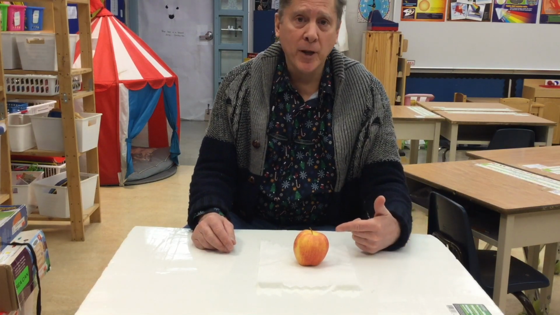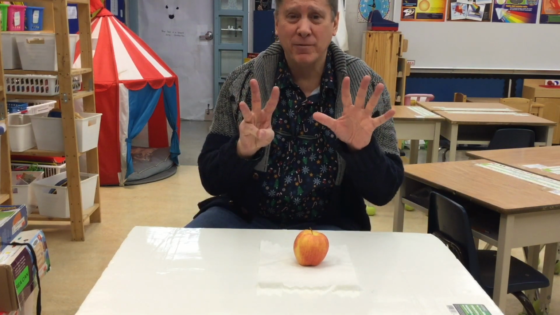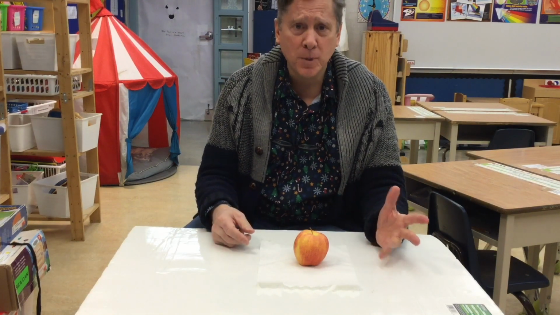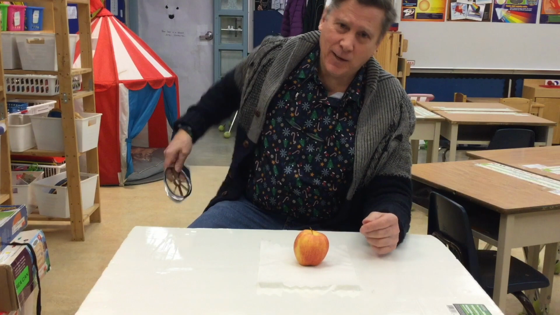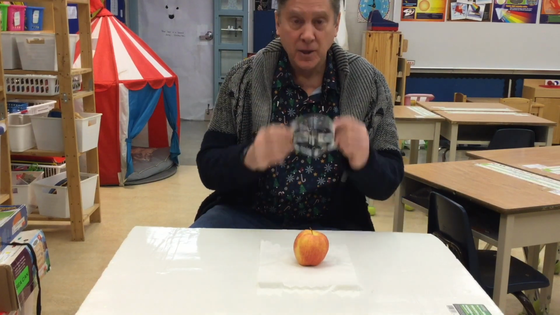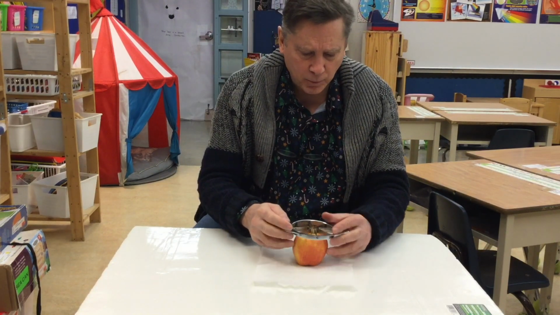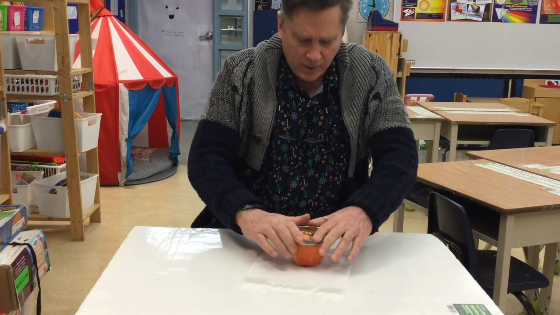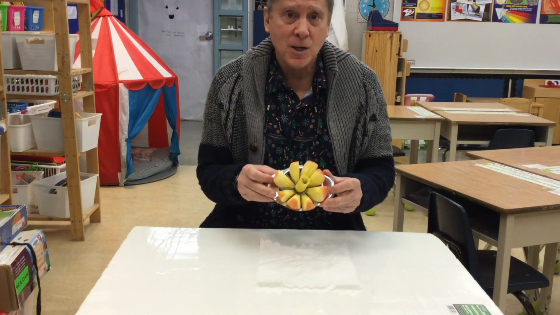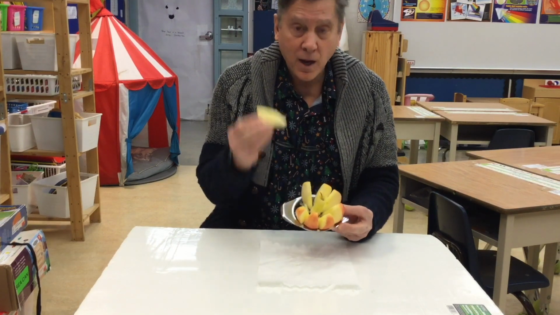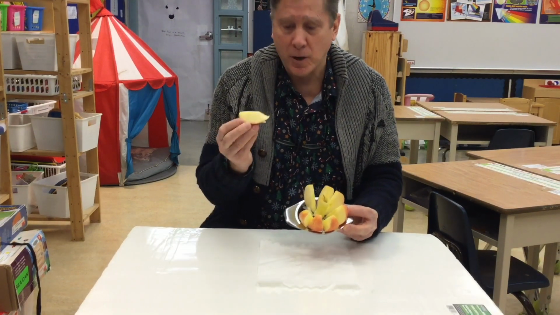I've got to take this apple now and share it between 8 of my friends. I have to do it so that each piece is equal, so everyone gets the same amount. It's a good thing I've got my trusty apple slicer here that cuts it up into 8 equal pieces that are all the same. And it takes the core out at the same time. There we go, 8 equal pieces, or 1/8 of the apple for each one of my friends.